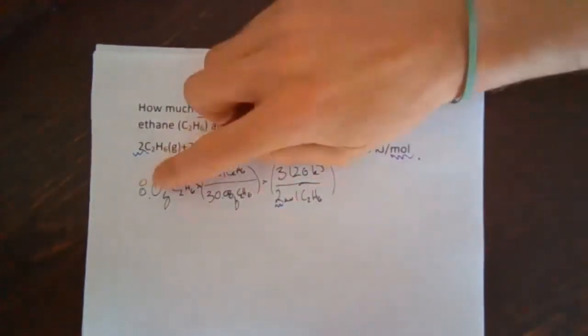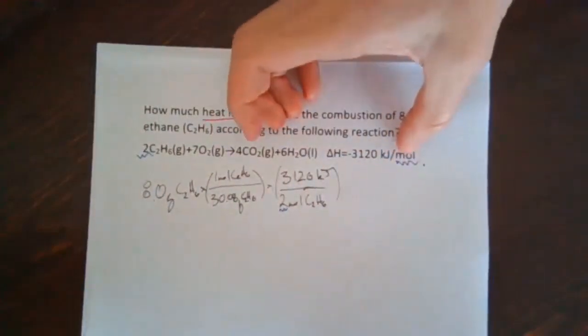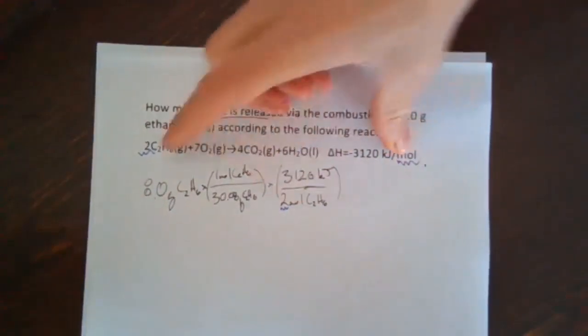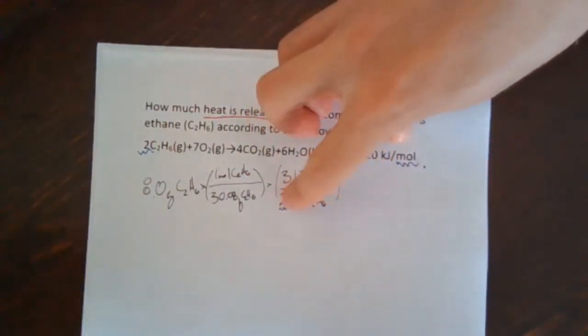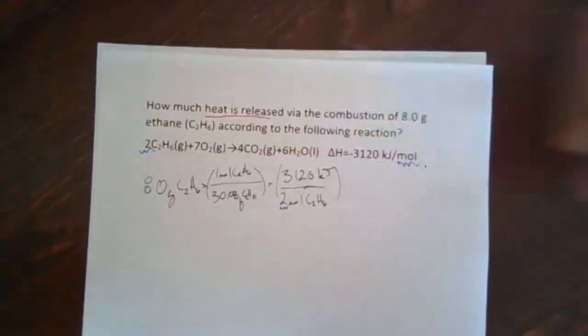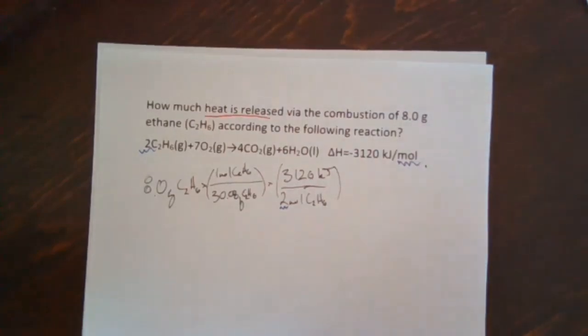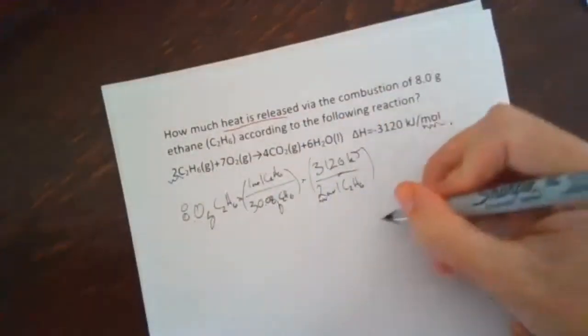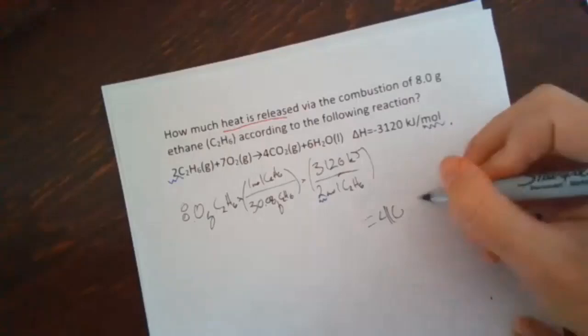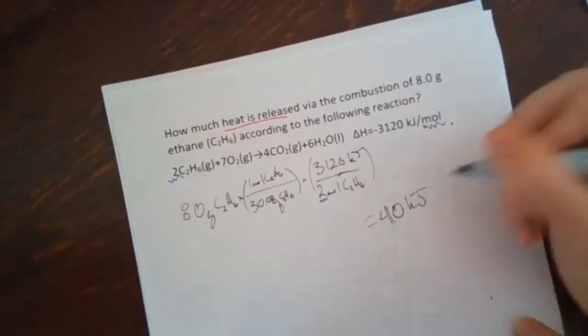And so the grams doesn't work. It does need to be in moles. And then the coefficient for the moles is just whatever the number is in that reaction, that coefficient right there. And so if we do this out, we would calculate out 410 kilojoules.